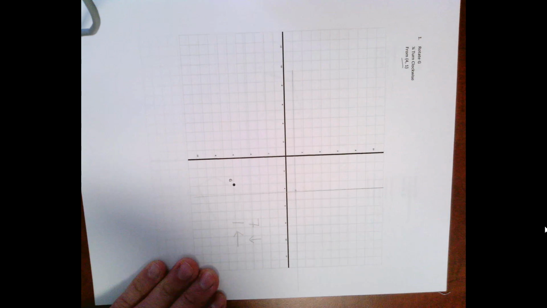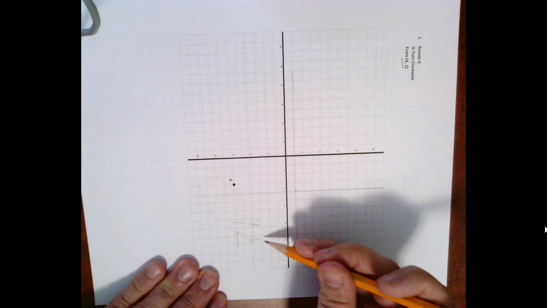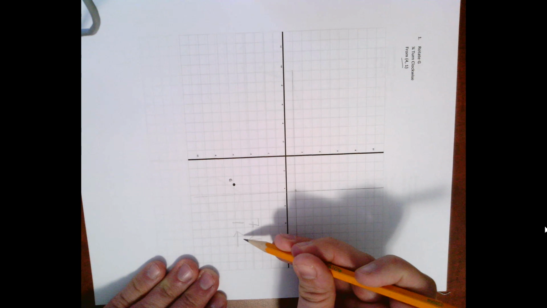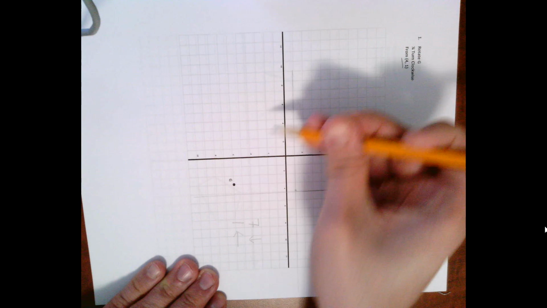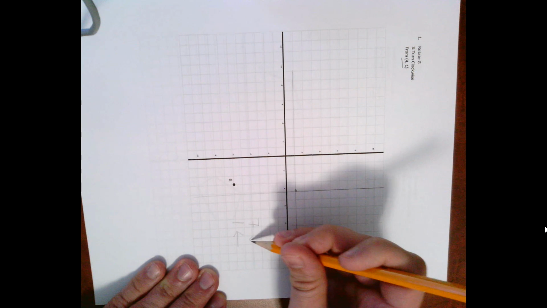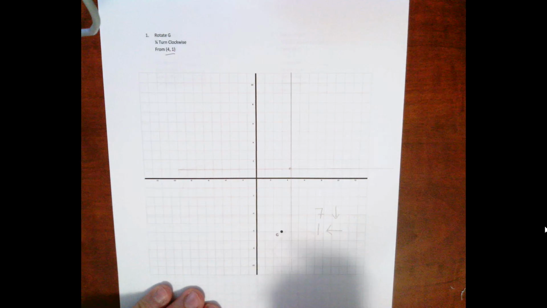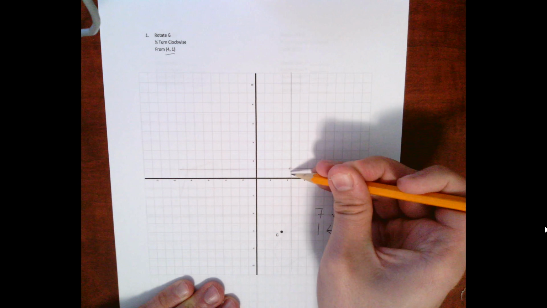my arrows have changed. My arrows have shifted. So now what I'm actually doing is I'm doing 7 left and 1 up. So when I'm rotating this point into the next quadrant, I'm going to be going actually 7 left and 1 up. So I go back to my original view here. Well, this line is now this line.